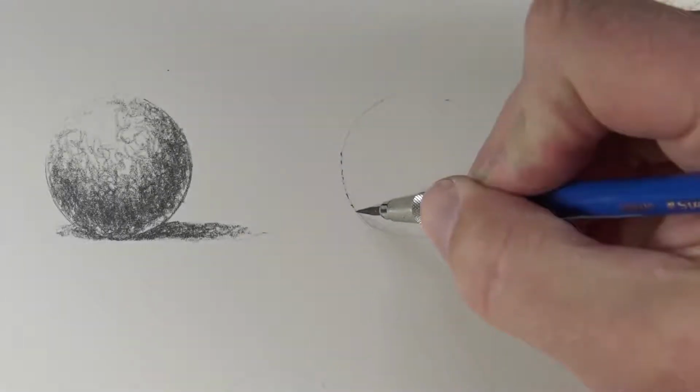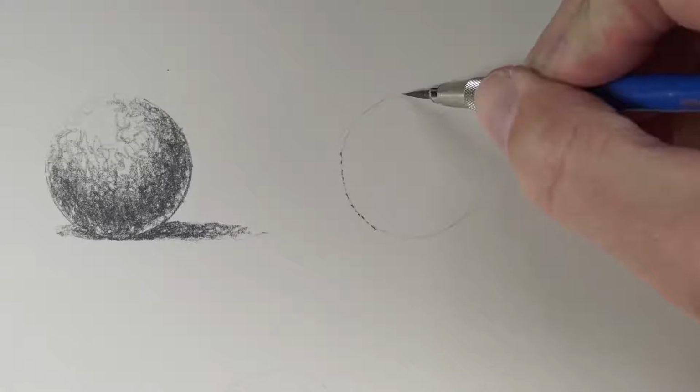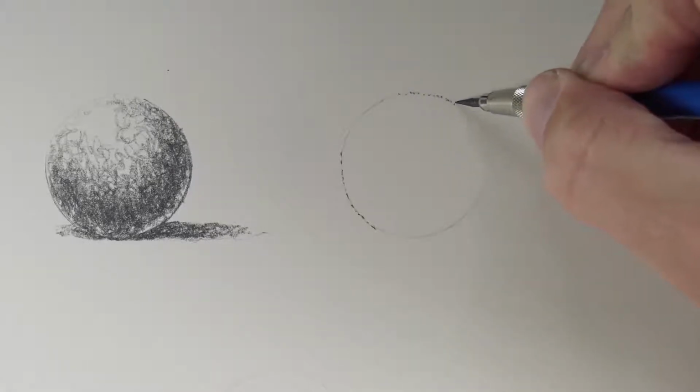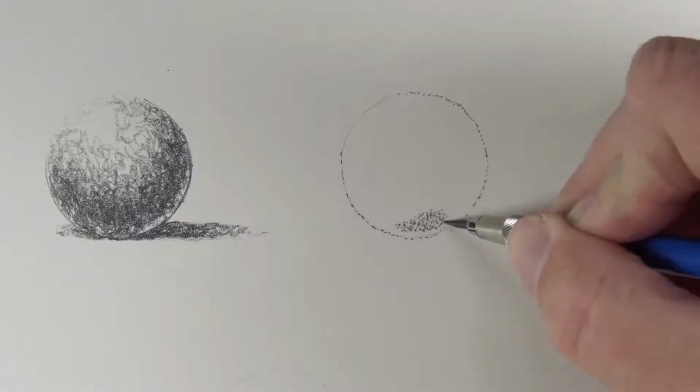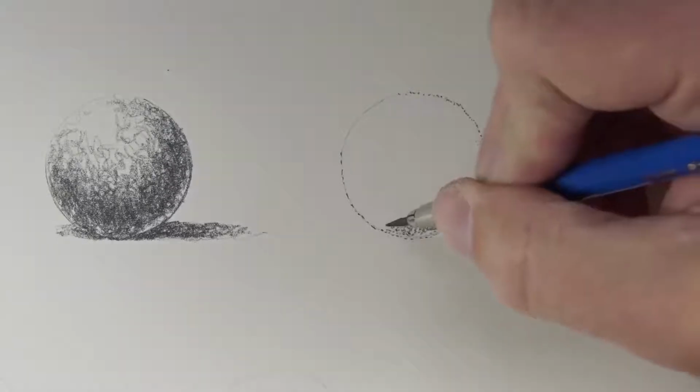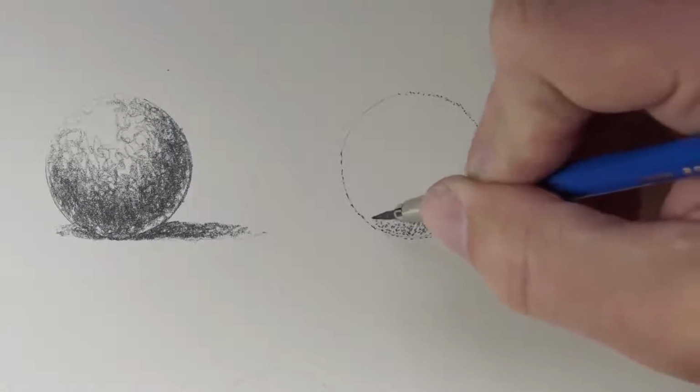The next application technique is called stippling. Stippling is where countless small dots are added to the drawing surface. The higher the concentration of the dots, the darker the perceived value. The more space left between the dots, the lighter the perceived value.